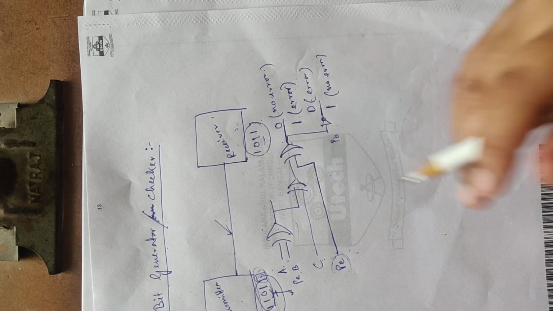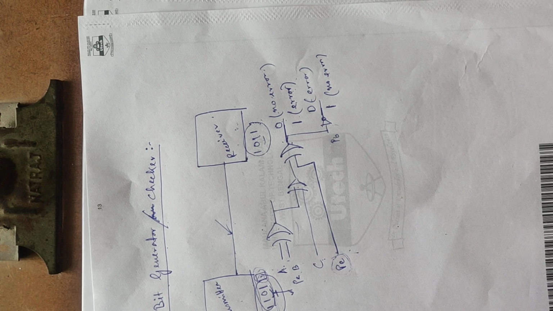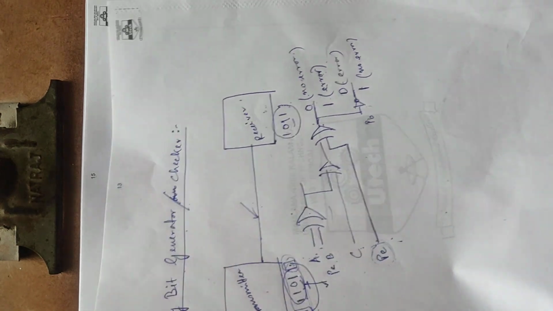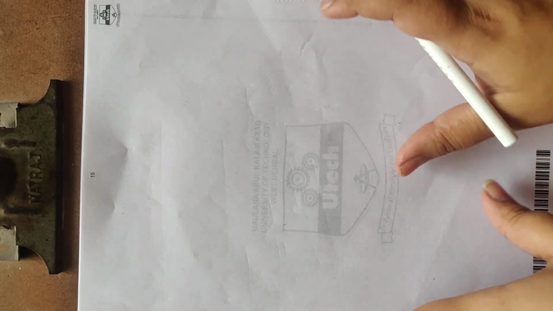So now how to create this even parity generator combinational circuit? For this we have to use 3-bit parity.